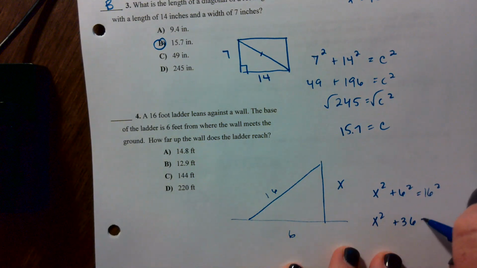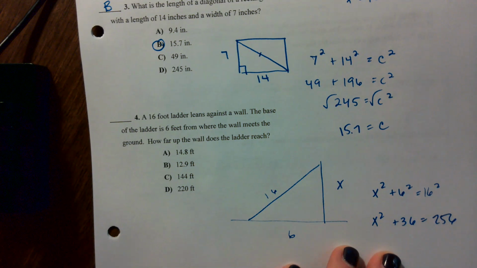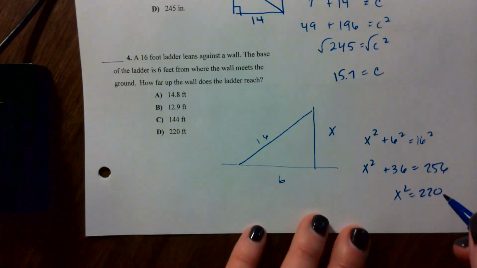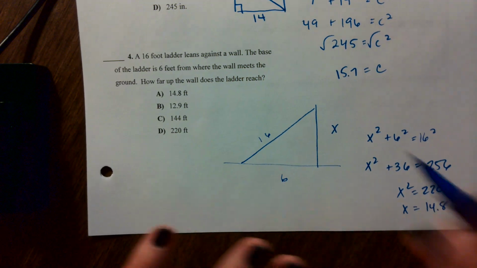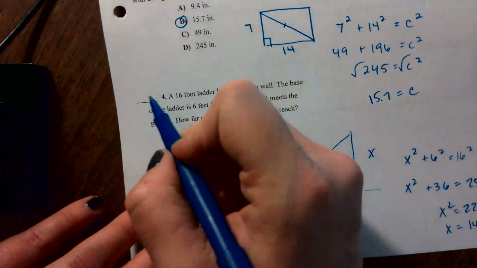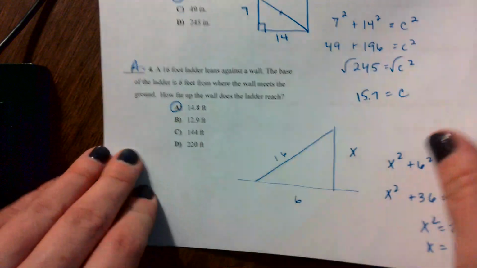So 36 equals 256. We subtract 36 from both sides. We get 220. We take the square root of 220. You get about 14.8, which is A. They want to know how far up. And we're talking about feet here, so we're rounding.